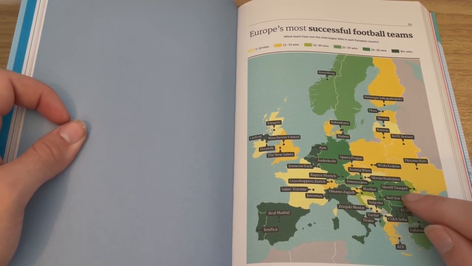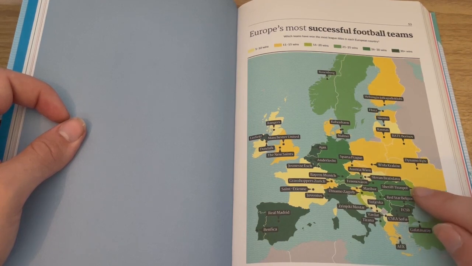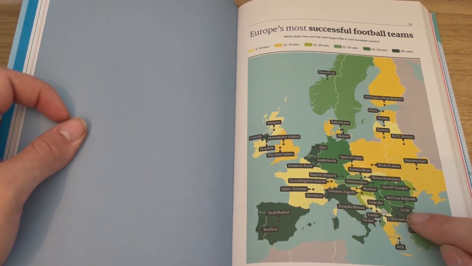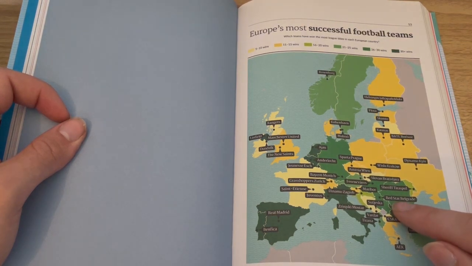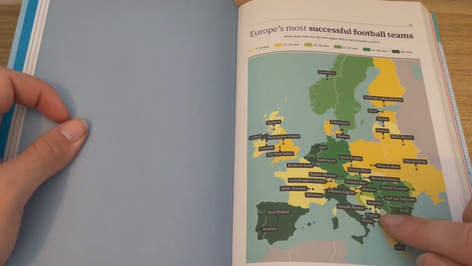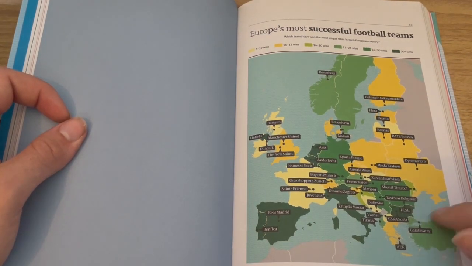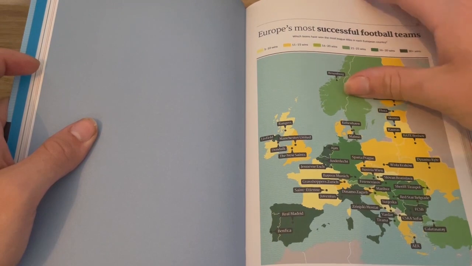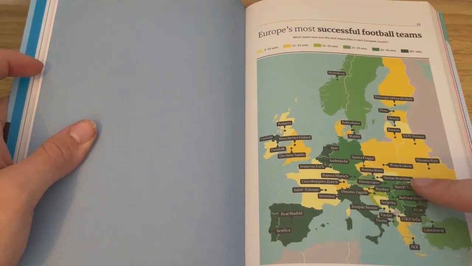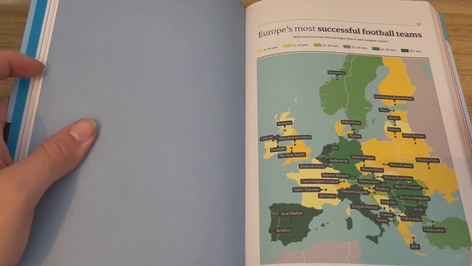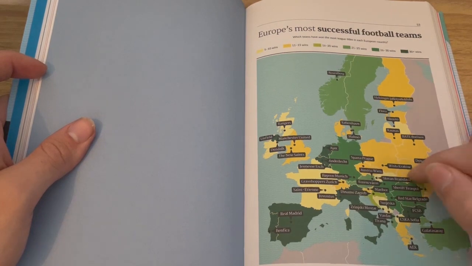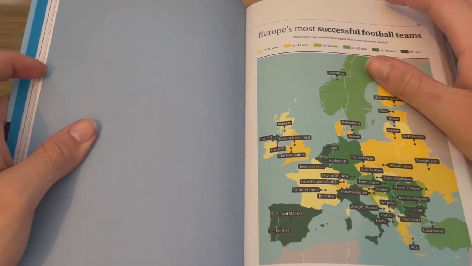Tiraspol, I recognise. I've seen them in the Champions League once or twice. FCSB, I've also seen. Red Star Belgrade is Serbia. Yeah, I quite like this one. This one's really cool for me because I'm a big football fan. This one would be really good for Welsh ASMR 82. He has a maps channel and a football channel, so this is his ideal map.